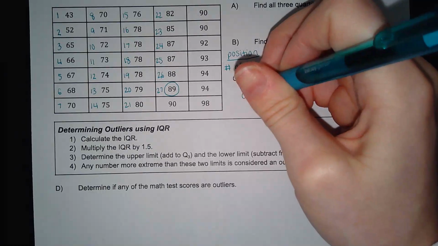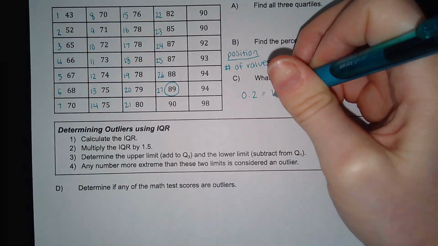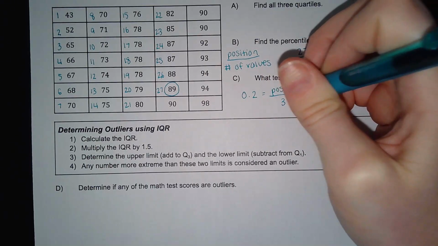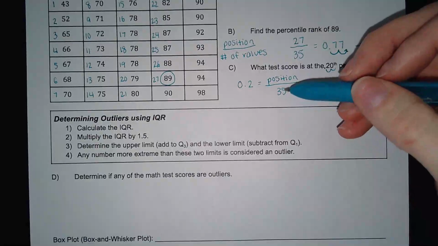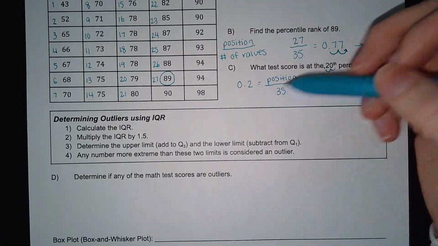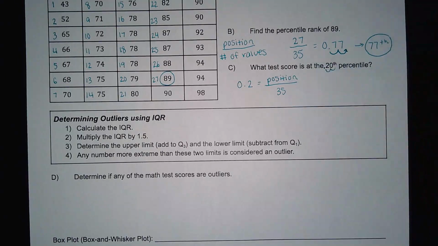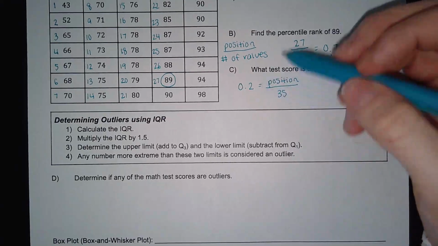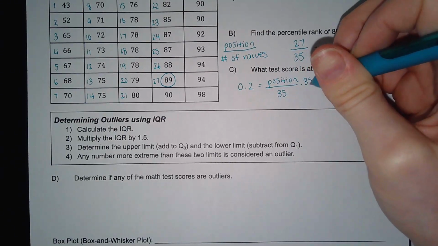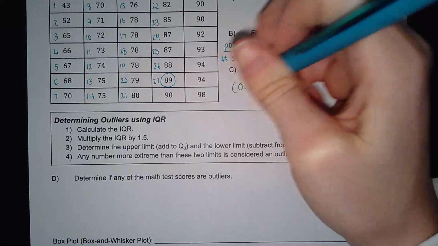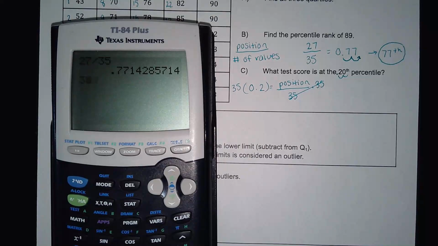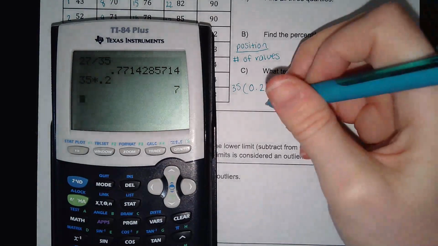We know that the percent is equal to the position divided by the number of values, which in this case is 35. So I'm just setting my 20% equal to the position divided by 35. So if we wanted to figure out the position, we could simply multiply by 35 to cancel that out. If I do 35 times 0.2, we're going to get 7.